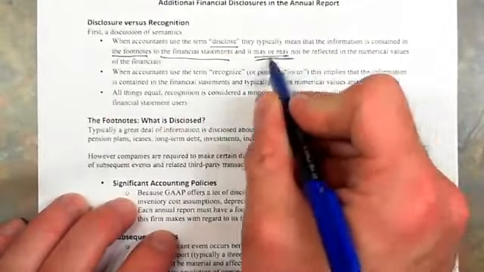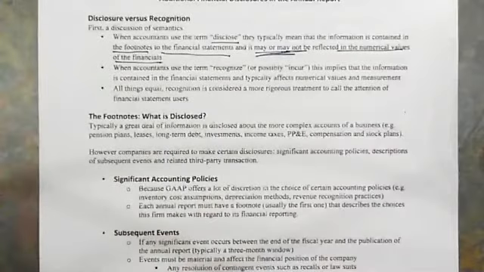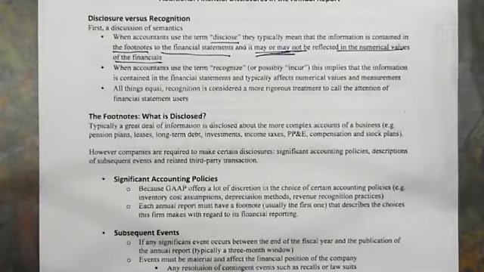It may or may not be reflected in numerical values of the financials. So if I'm just disclosing a contingency or a covenant, I'm making a textual reference to it in the footnotes. That does not necessarily mean that there are any numbers in the financial statements themselves.